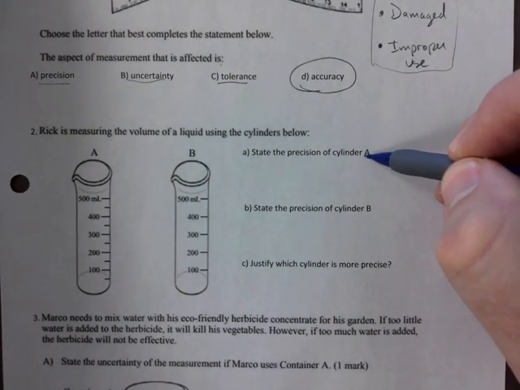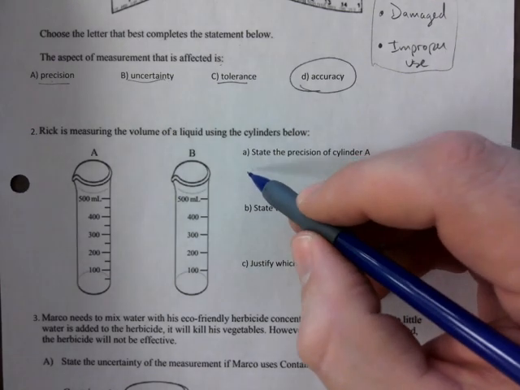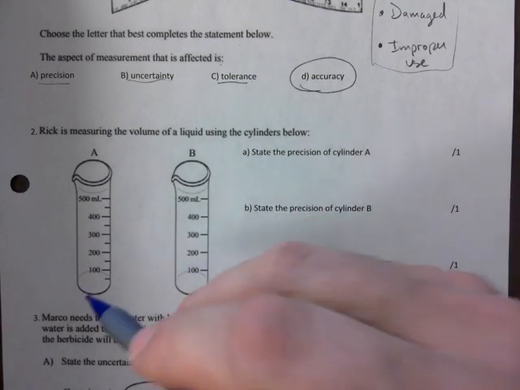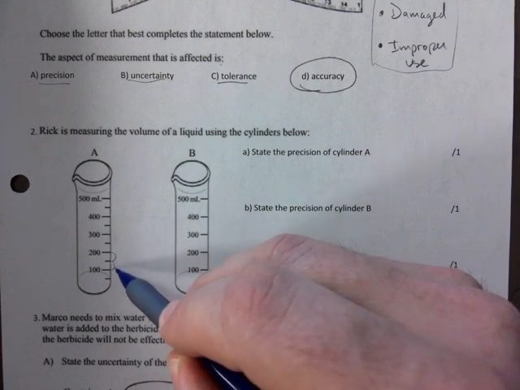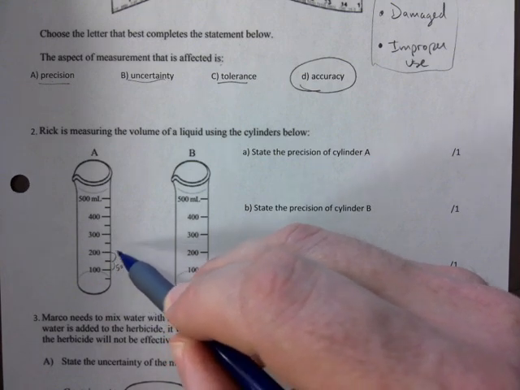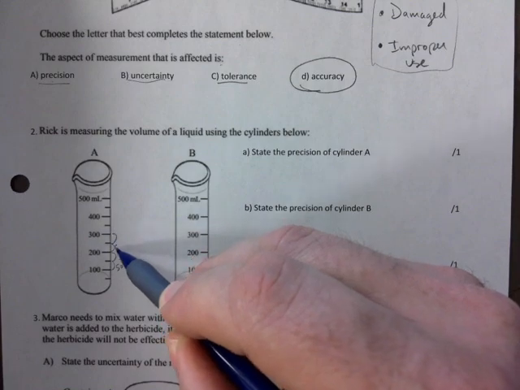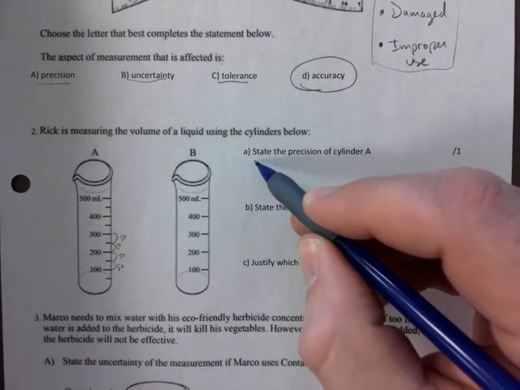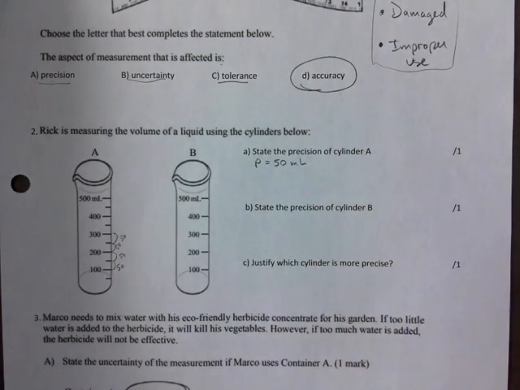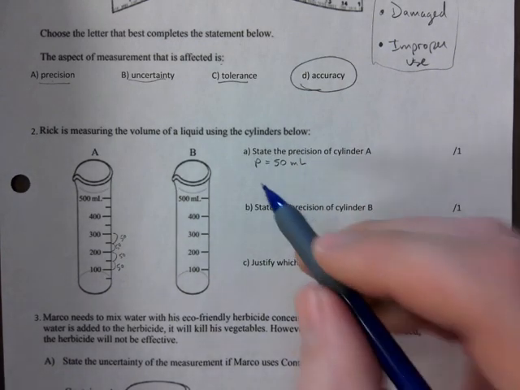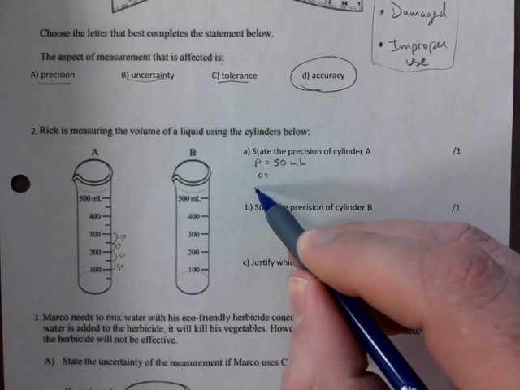State the precision of cylinder A. So what you would want to do here is either just estimate, like I think it's going up by 50 every time, right? If you figure that out, then you're good. Precision is 50 mLs. Or you could do high minus low.